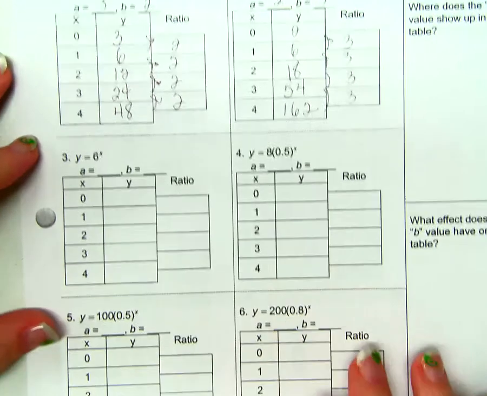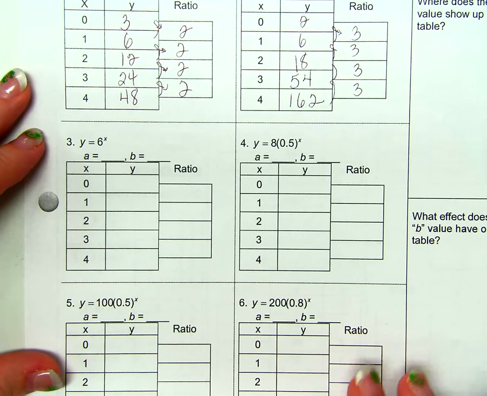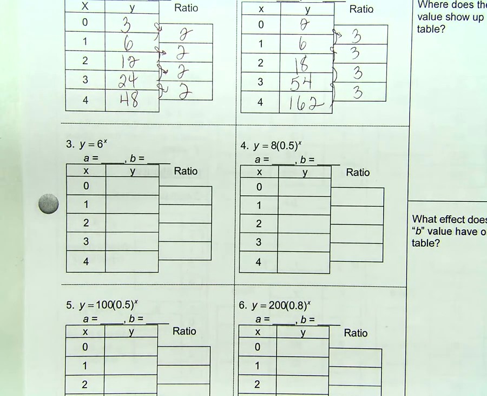Number 3. What's A? Okay, so half of you are right and half of you are not, because I heard about half of you say 1 and half of you say 0. What do you think?